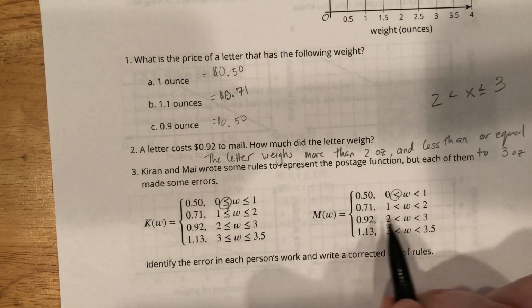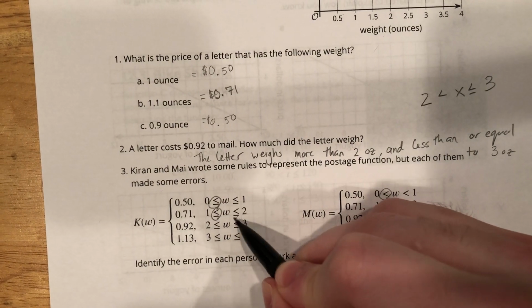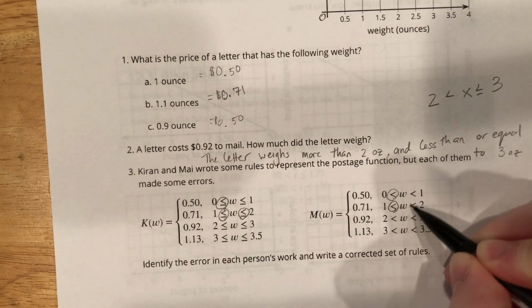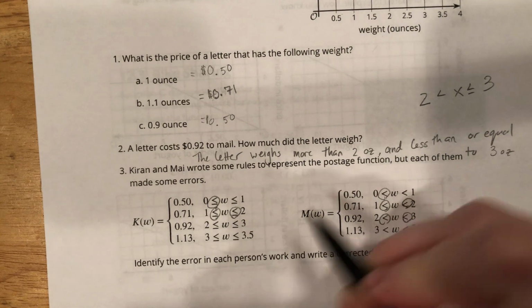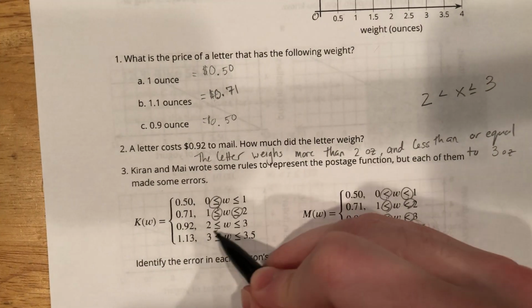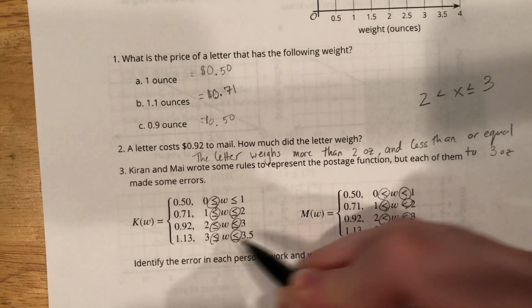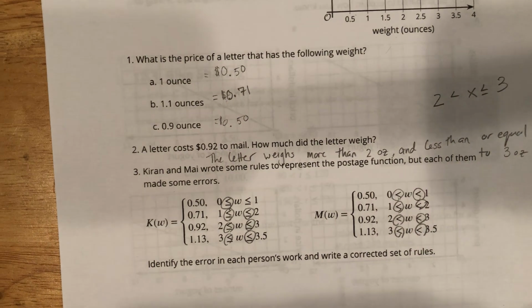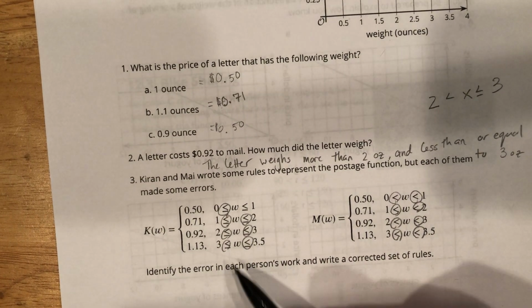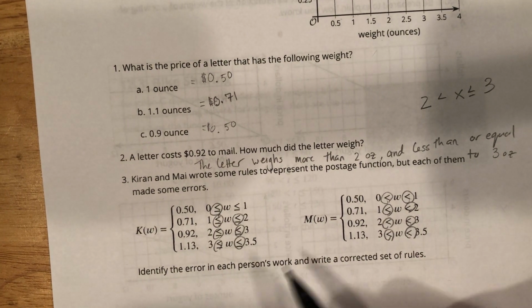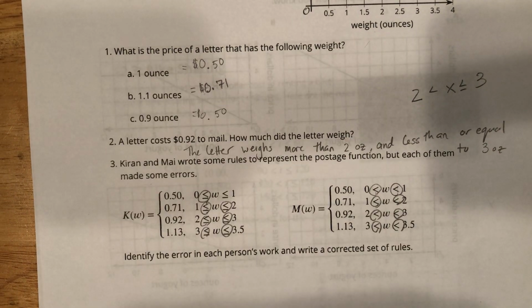Then I also notice that these two inequalities are different for both. Actually, you know what? Every single one of these is different. I could circle every single inequality here, and I could get something different. The things they do have in common are the actual numbers. So it appears as though the inequalities really are the only thing that I need to correct.